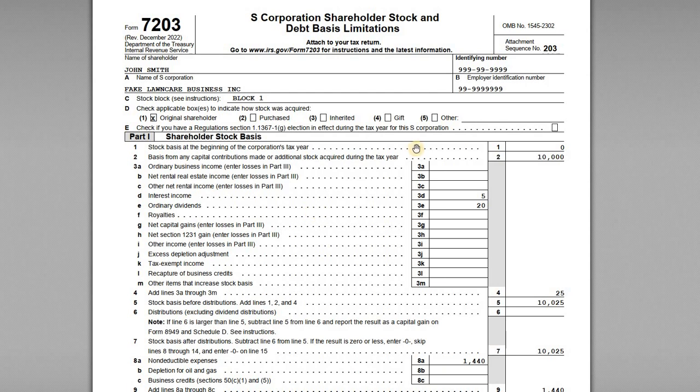And then if John was inherited stock, let's say from his other business partner, well, that would be block 2 to him, right? It'd be from his perspective. So we've got original shareholder here, right? Because John was one of the founding members of the company. So the initial stock issuance, he received 50% of that initial stock issuance, so he is the original shareholder here, right? He did not purchase it from an existing shareholder, nor did he inherit it or was gifted it.